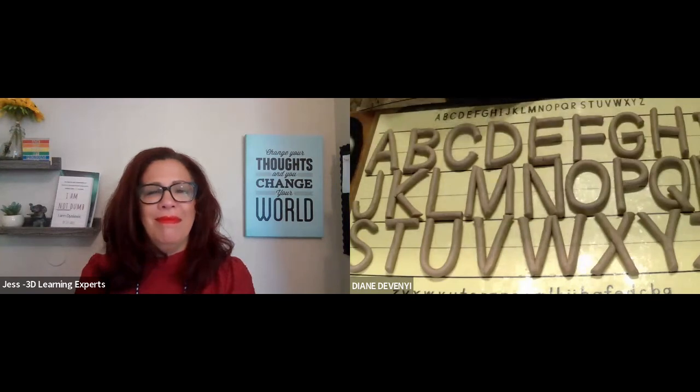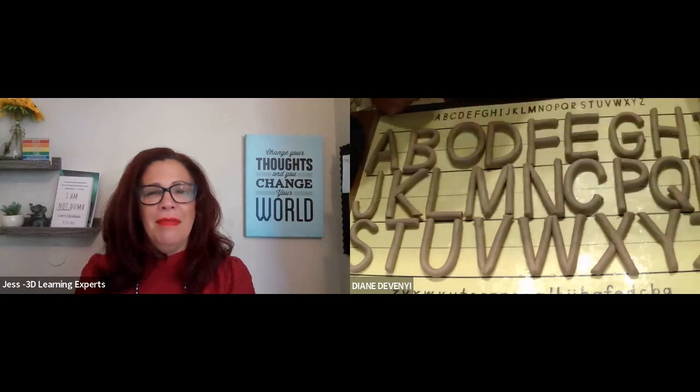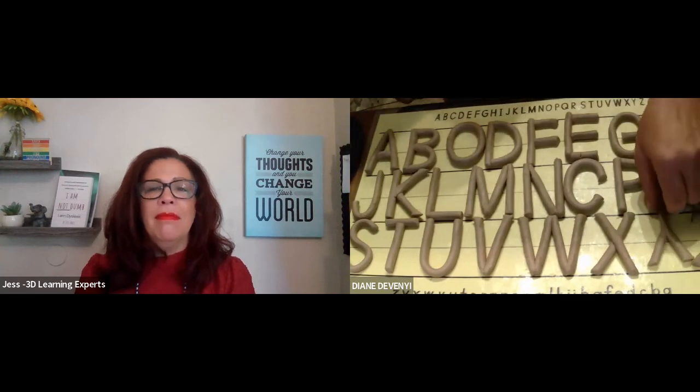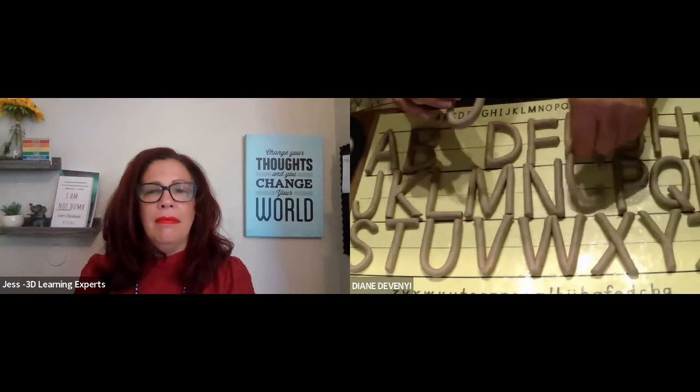One partner will turn their back, and you do sneaky things like mixing the E and the F, or I don't know, the C and the O, or you turn the Y upside down. Like, you can do things, and then they have to tell you what you changed.